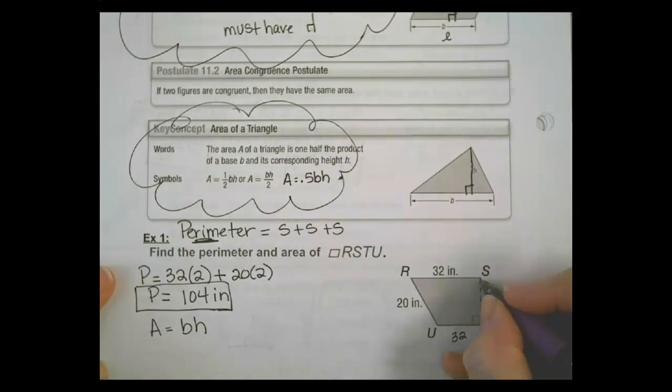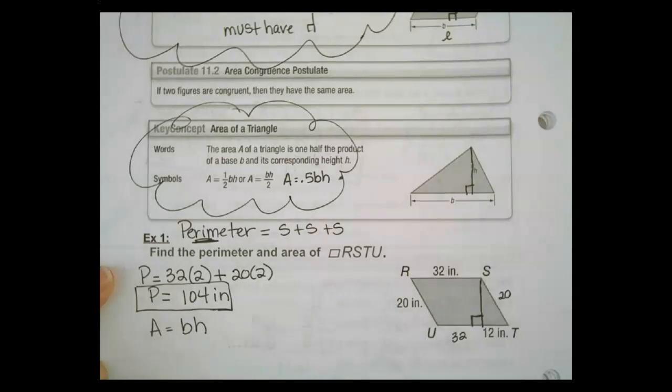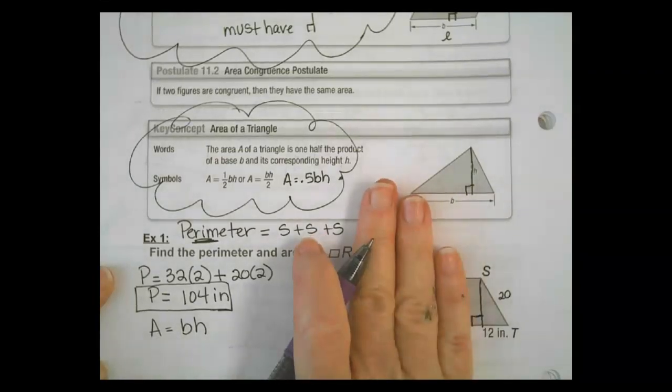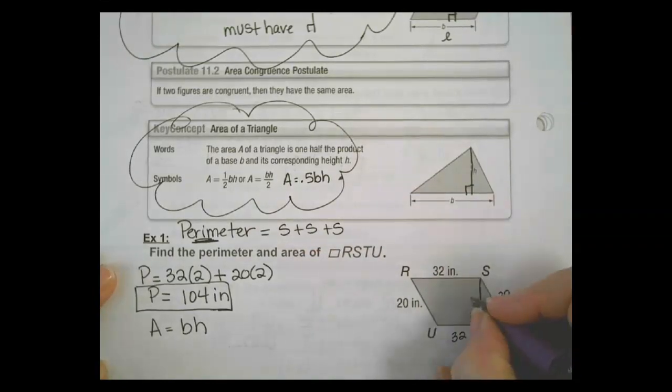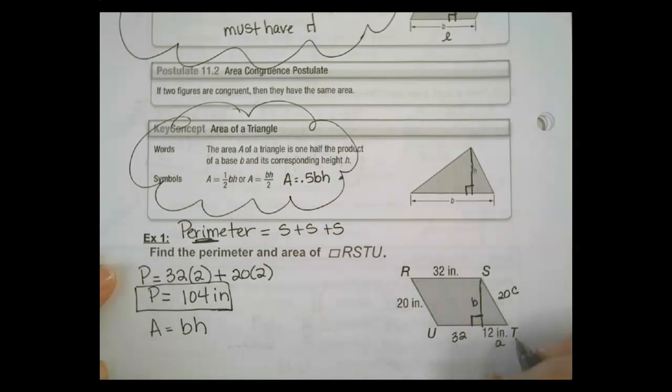Your height is always this. I can't stress that enough. Hopefully you're looking at that and going, hey, that's a right triangle. I can use the Pythagorean theorem. This is Sparrow's favorite. So this is an A, this could be my B, and this is my C. I know this is my C because it's my hypotenuse.